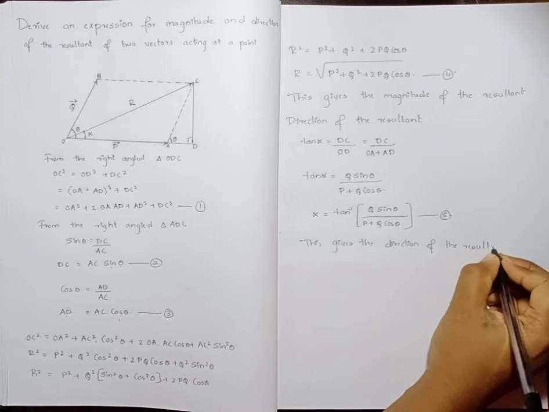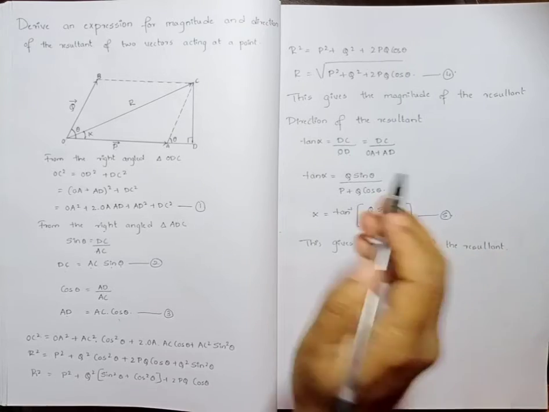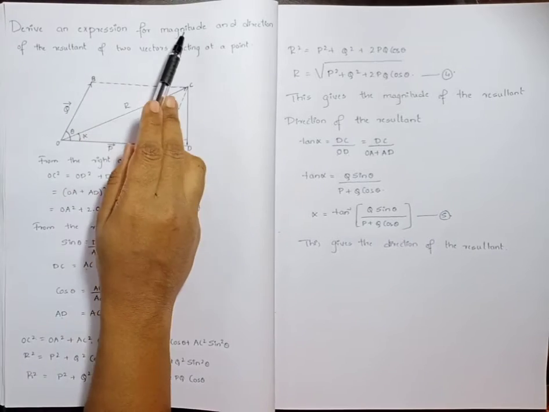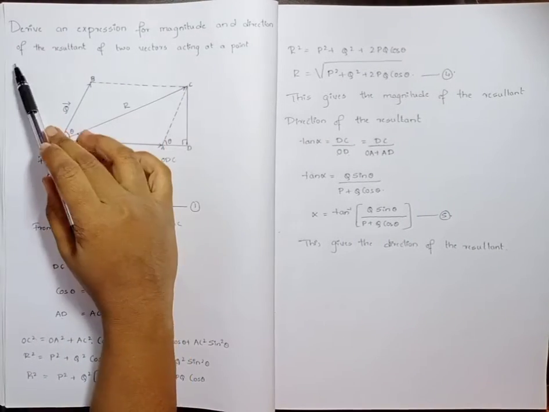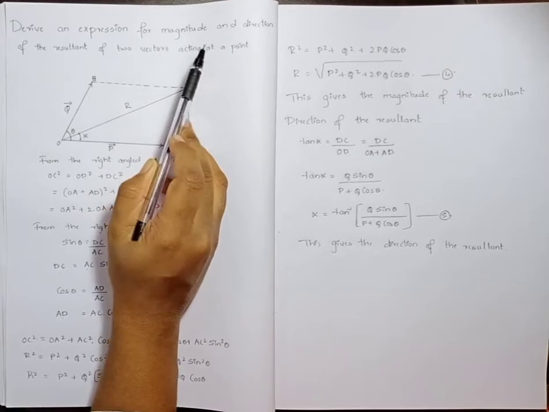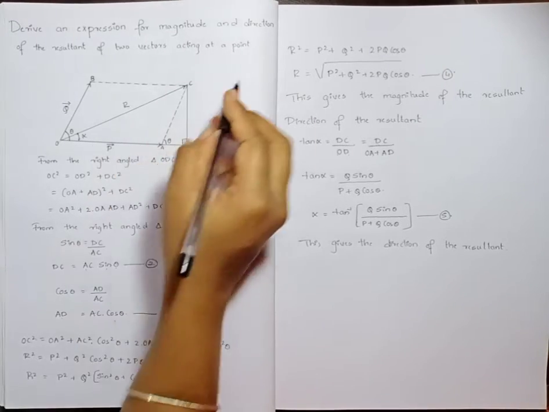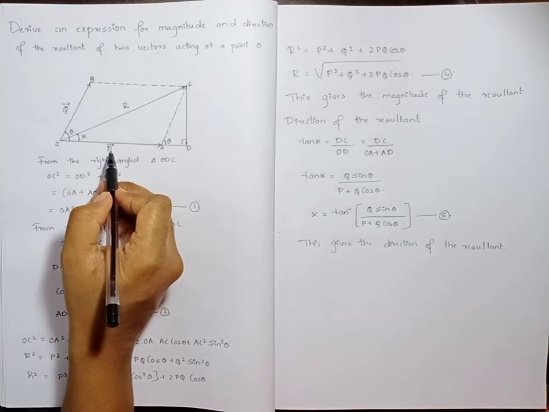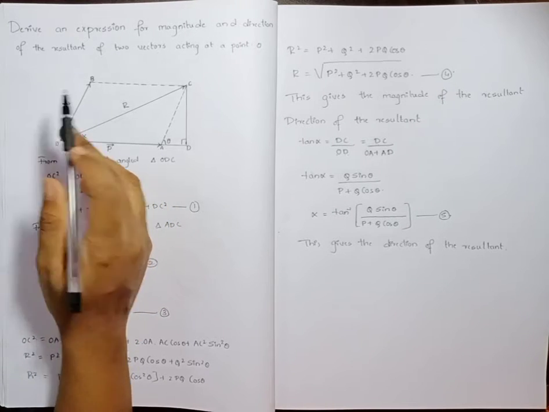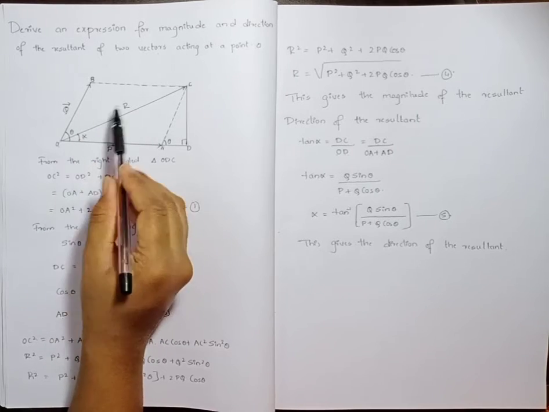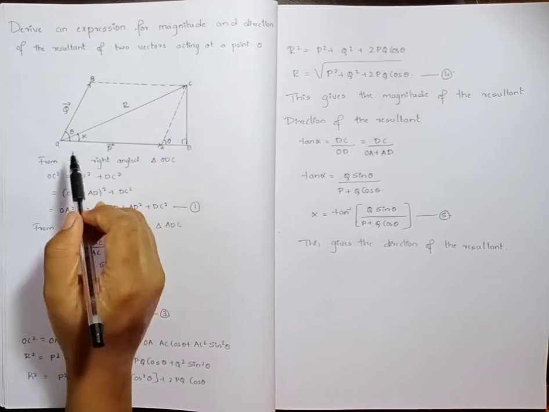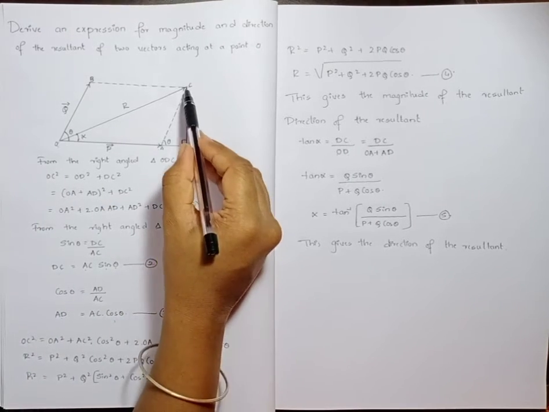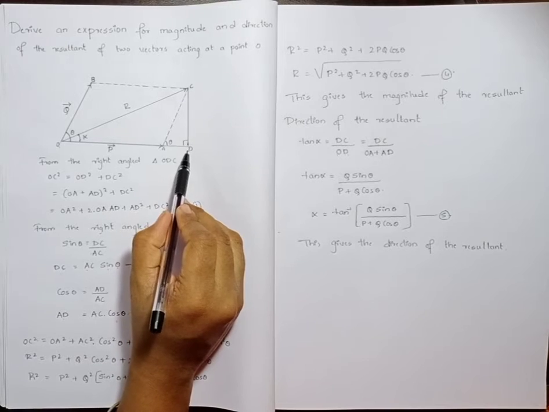resultant. If you did not understand, I'll repeat it once again. So we are deriving the expression for the magnitude and the direction of the resultant of the two vectors acting at a point O. Okay, see here, this is the point O. These are the two vectors, that is P and Q, and these two vectors' resultant is this diagonal R. So for the derivation, we will draw a perpendicular line here to produce OC and we'll mark this as D.